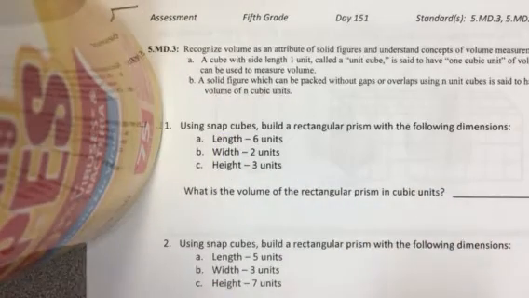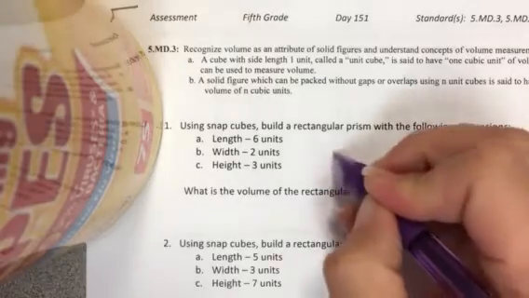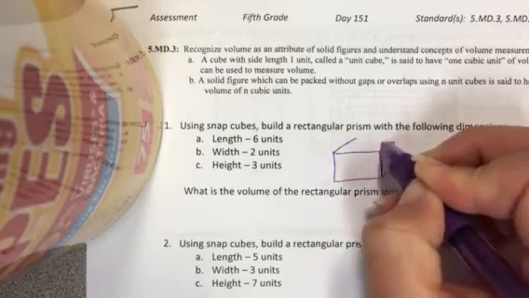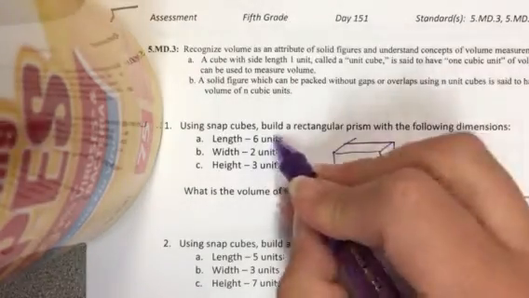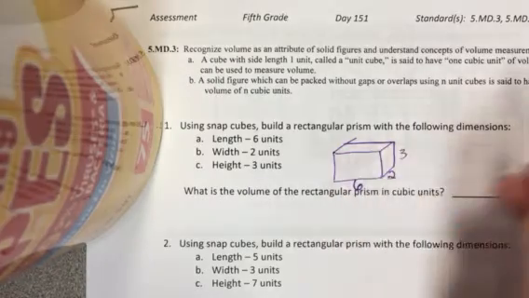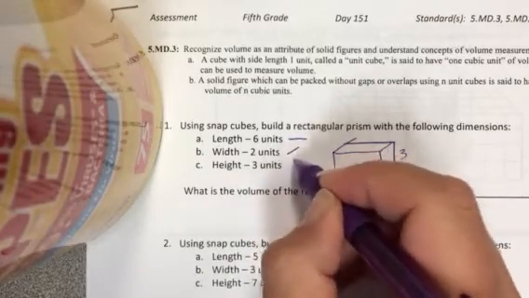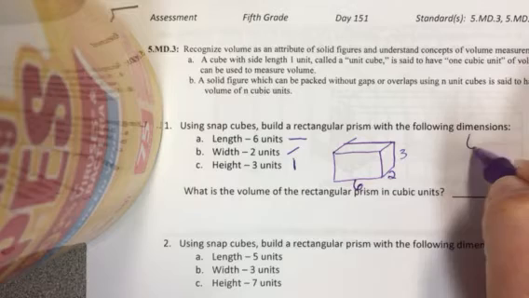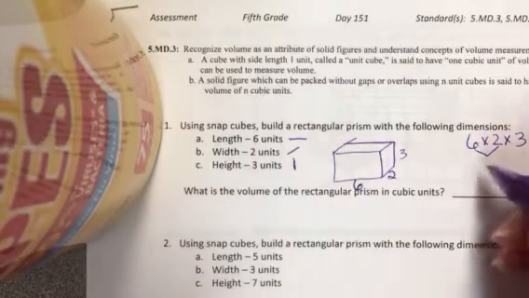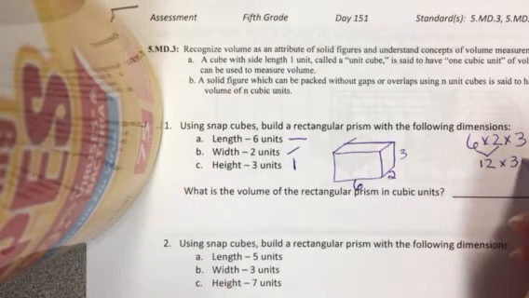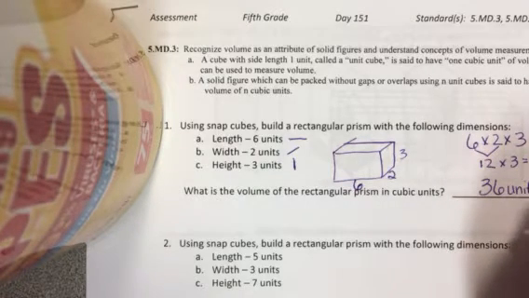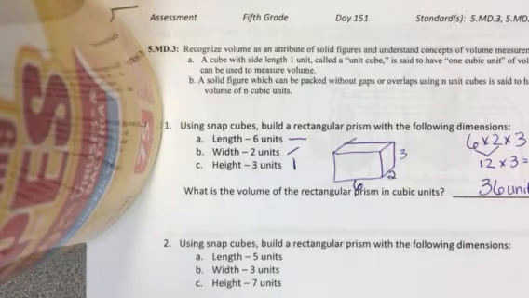So using snap cubes, build a rectangular prism with the following dimensions. Instead of building them, because I can't really show my work on paper with that, I'm going to draw it. So it says I have a length of 6, a width of 2, and a height of 3. Length is sideways, width is diagonal, height is up and down. So I need to do 6 times 2 times 3. And we have 12 times 3, which is 36. And it should say units cubed. 36 units cubed.